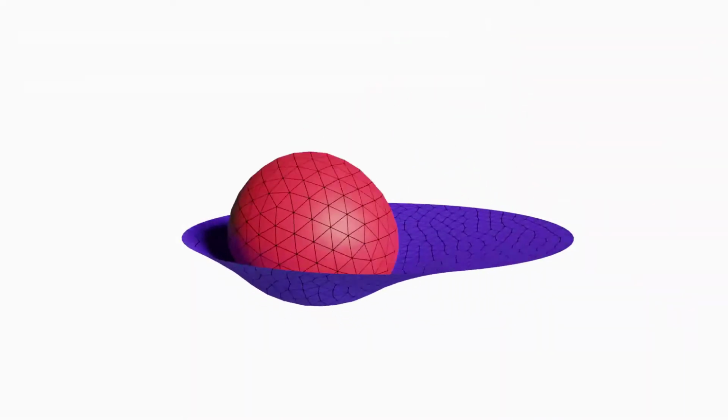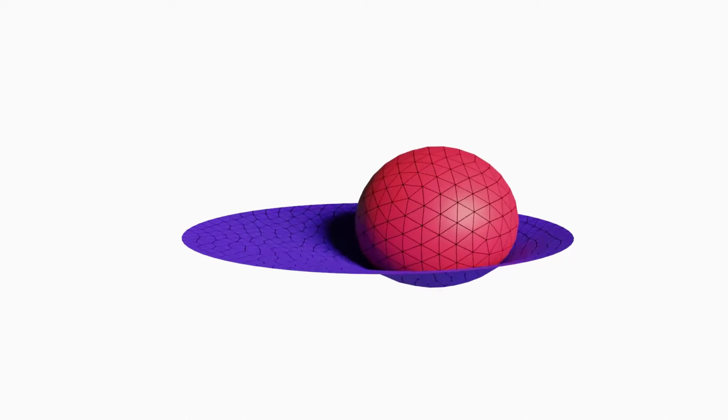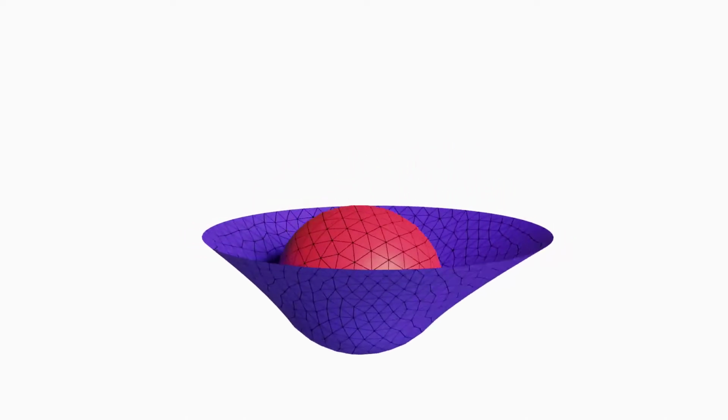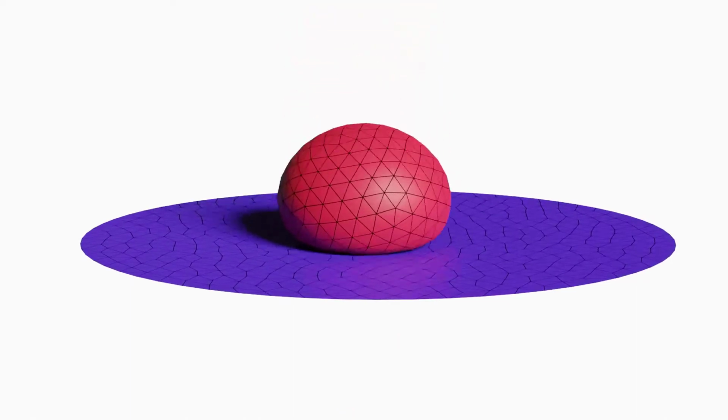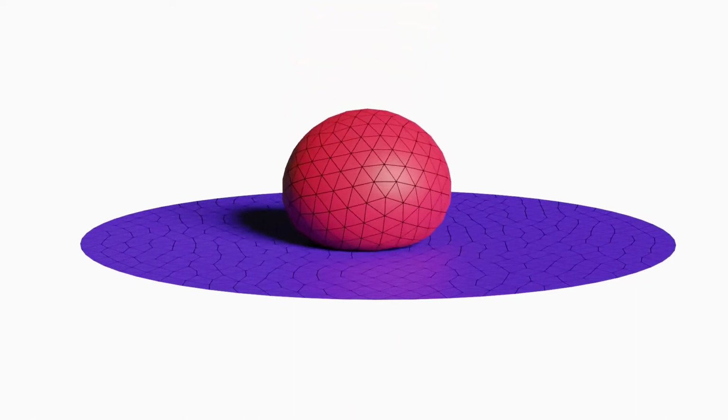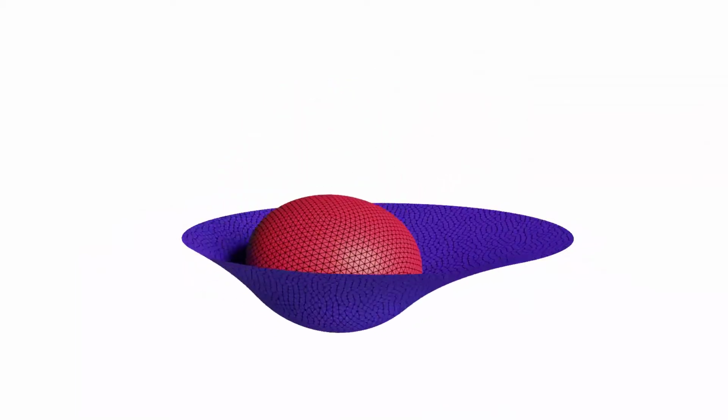We drop another hollowed ball on a trampoline to show a more complex coupling that is consistent even at lower resolutions. Here's the same example at a higher resolution.